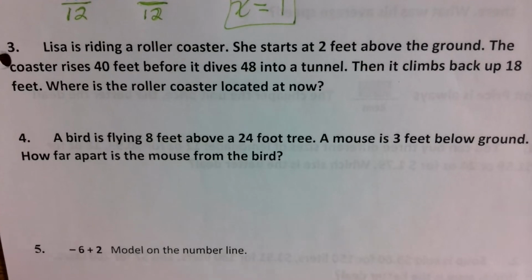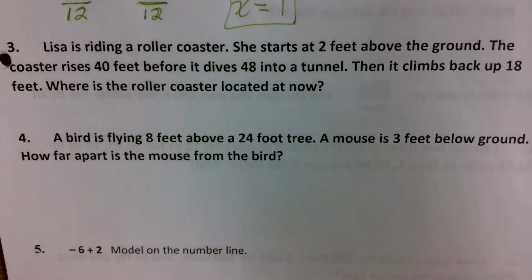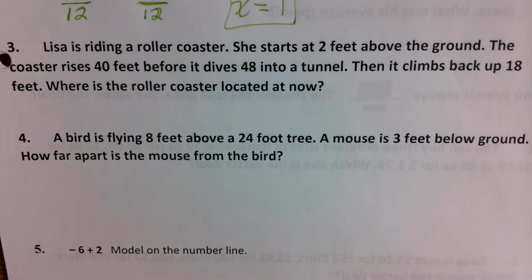So all of these terms that they're giving to us, that it's above the ground, it rises, it dives, it climbs back up, these are all integer representations. This is all an addition problem, but you have to figure out whether you're adding positive or negative values. So I know that all of these numbers are going to either be positive or negative, and I'm going to combine them together. So let's go through the terms.